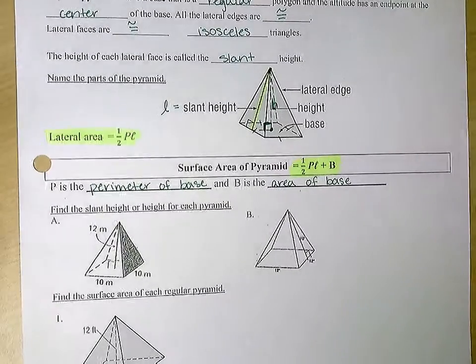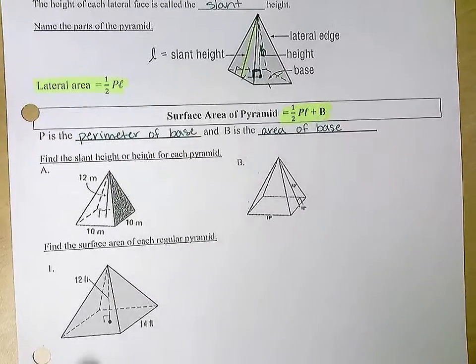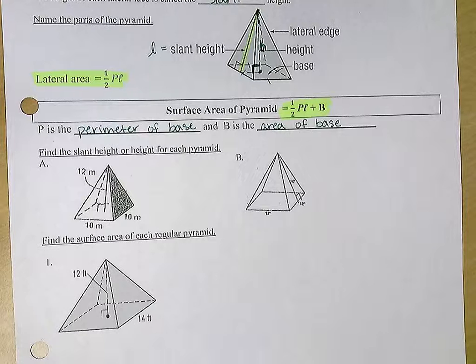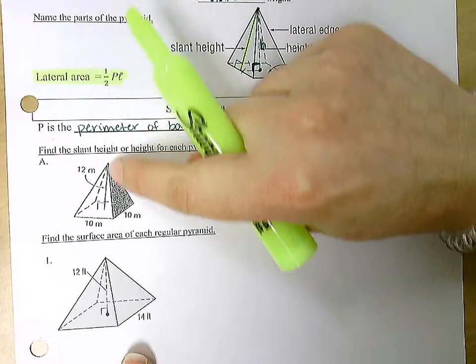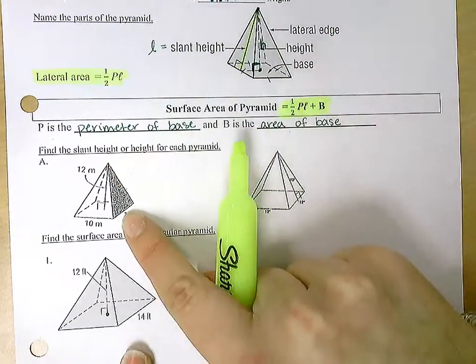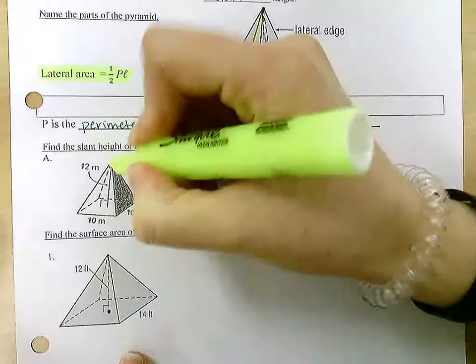We will have to solve for the slant height or the height sometimes as we go through these problems. That's what we're going to do in letters A and B. We just want to see what the slant height is. Looking at letter A, your slant height is that distance from the top along that lateral face, the shaded face part of that triangle.